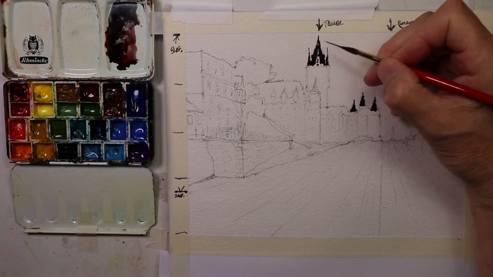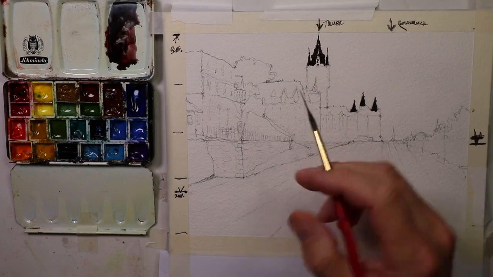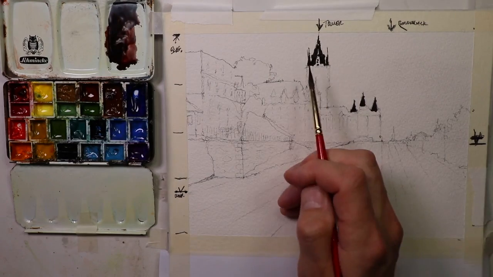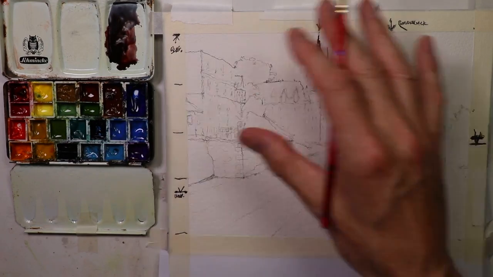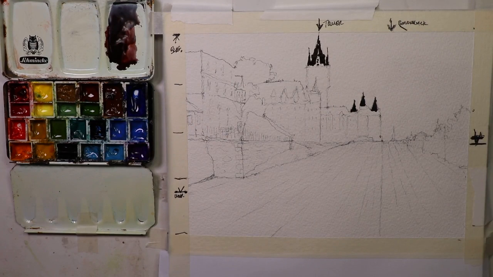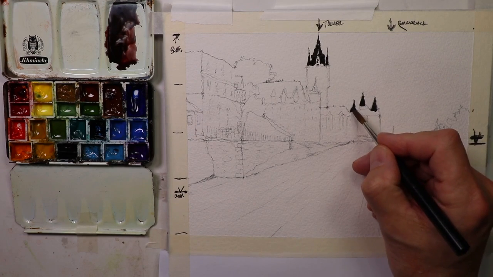Now that I think about it, it is probably better to wait to do this real fine detail, because if we put in a sky wash, these smaller, really fine details could get disturbed by the sky wash that we put in. So maybe we'll wait on the finer details of the spires.